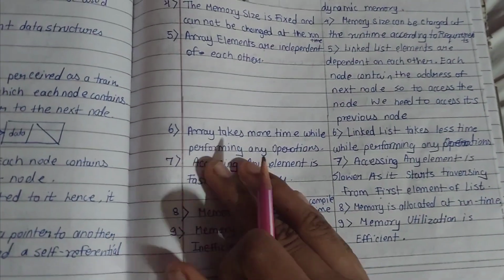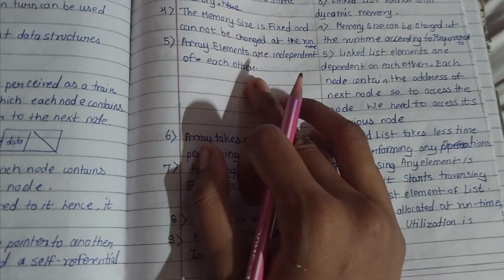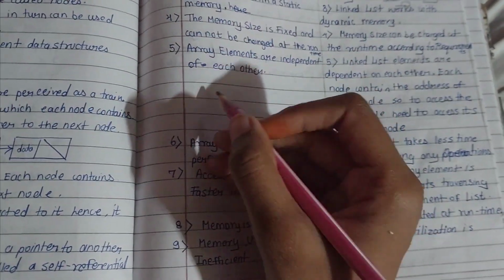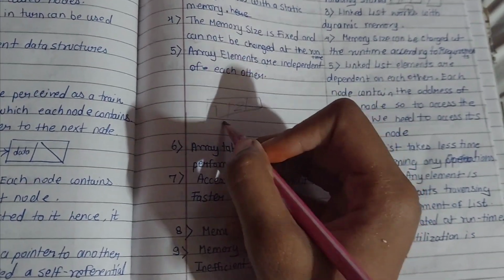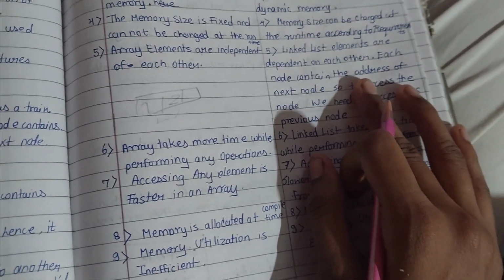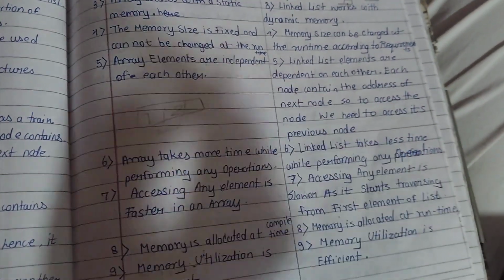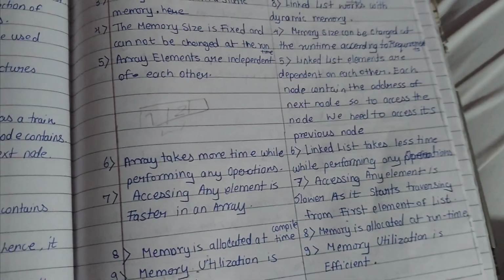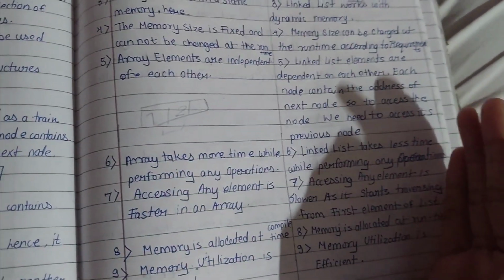As you all know, array elements are independent of each other, so we can access any element from anywhere. But to access an element in a linked list, we should have the address of the next node.